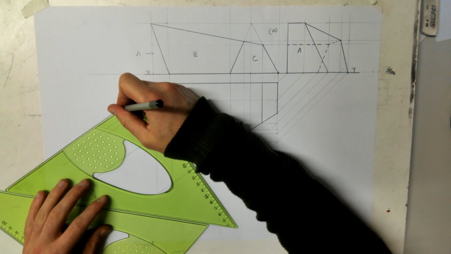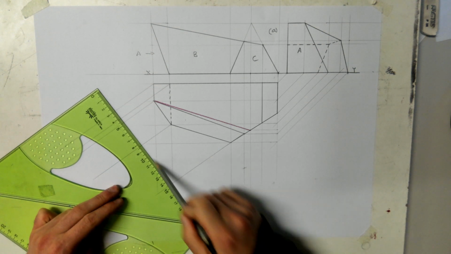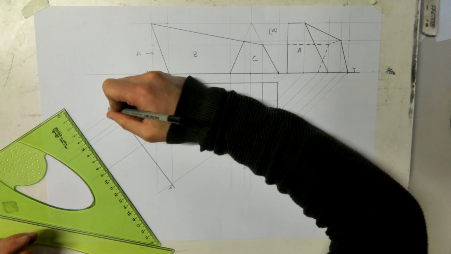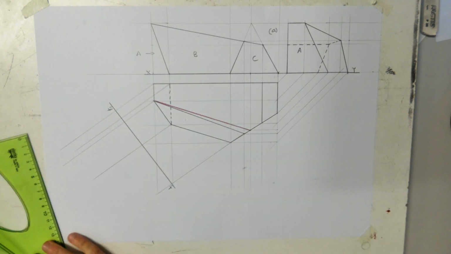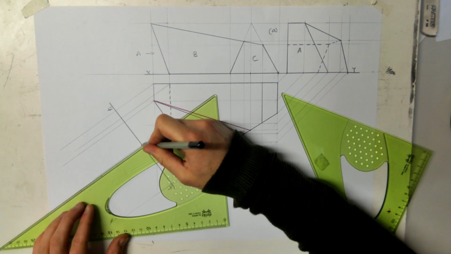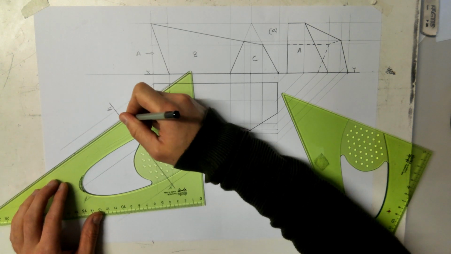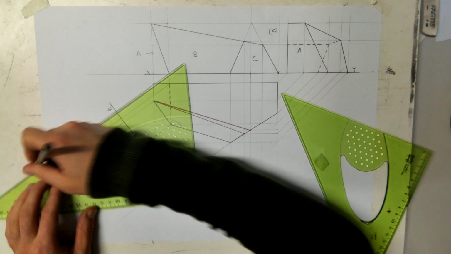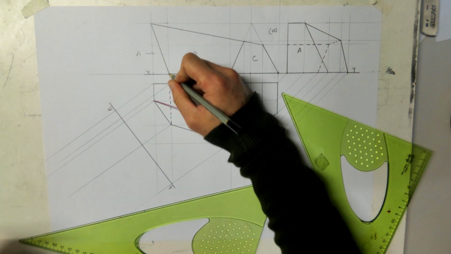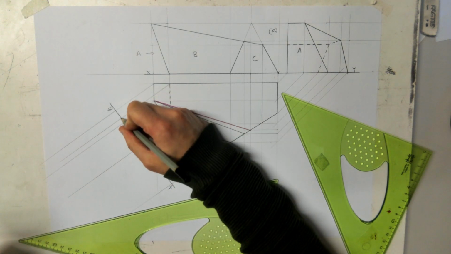So I'm going to keep this view out a bit here, so I have room to draw my rebatment of my true shape of surface B. So there's my x1, y1, and as always we go 2 views back. So this point here is on the ground there, this point here is on the ground there.